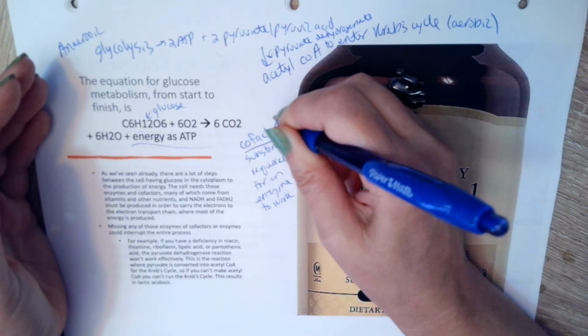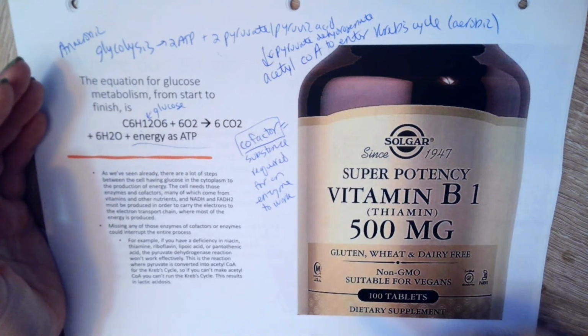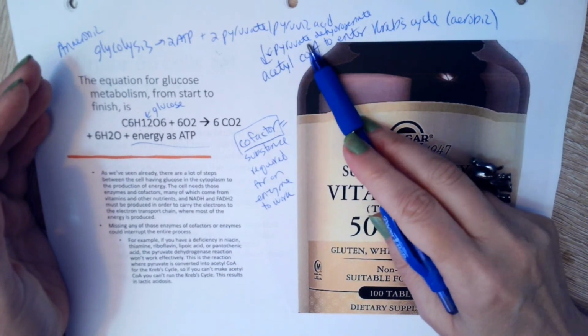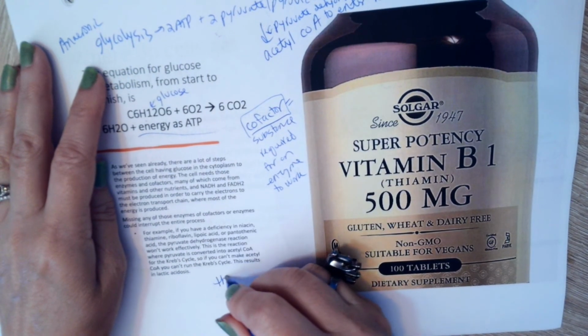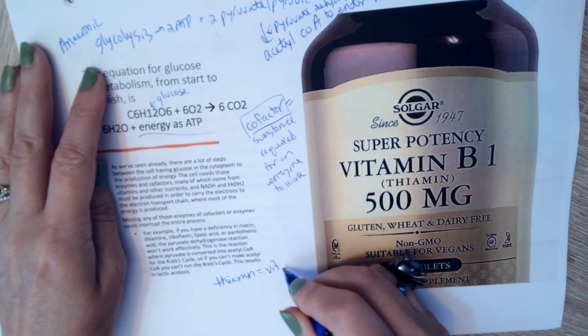So without your cofactor, the enzyme won't work either at all, or maybe it just won't work as well. And a main cofactor for pyruvate dehydrogenase is thiamine, which is vitamin B1.